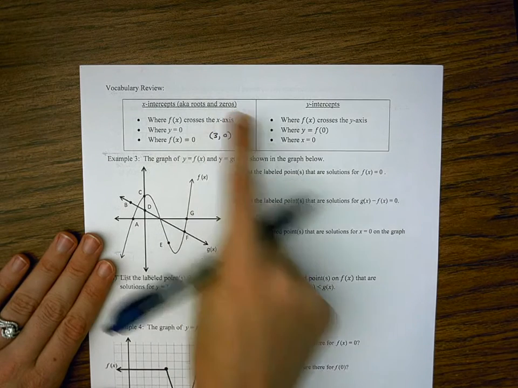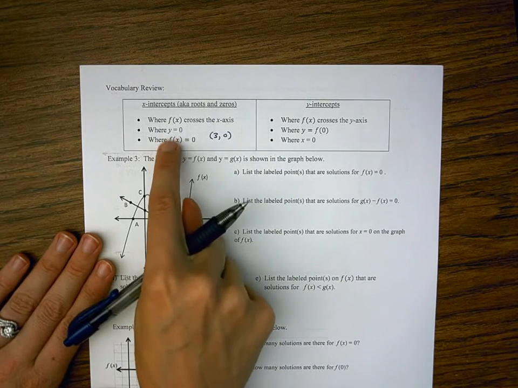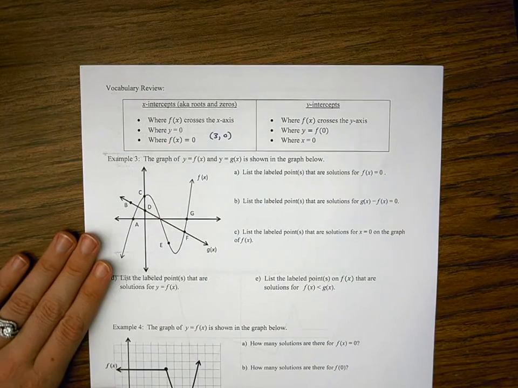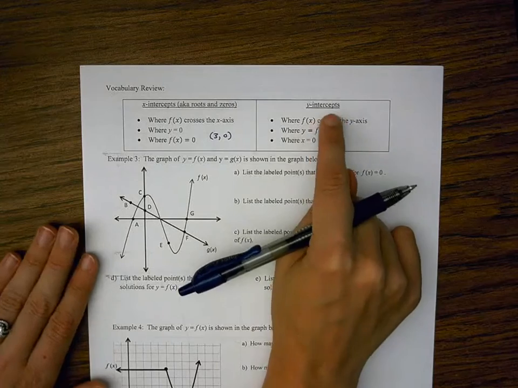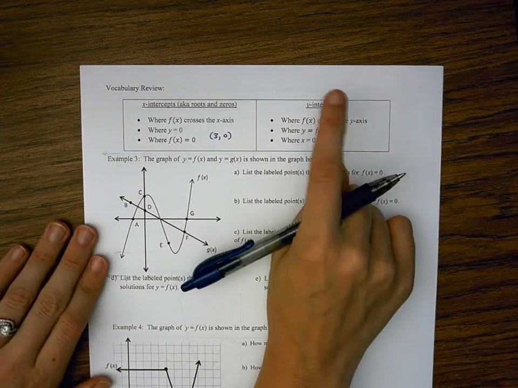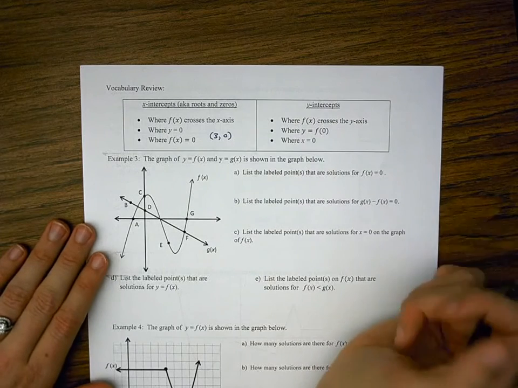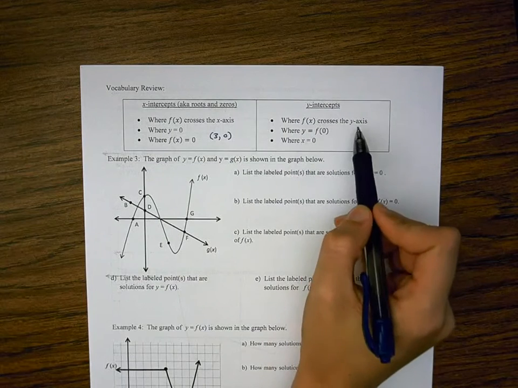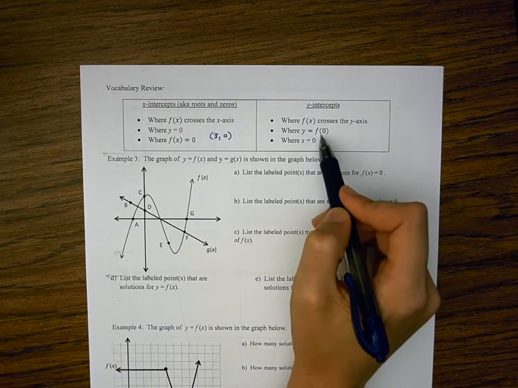And then the final way, using the other name for y, which is f of x, you could be asked to find where f of x equals 0. Y-intercepts are not usually so tricky, although they can still trip some people up if you're not careful. Thankfully they only have one name, which is why people usually do a little better with this one. It's where the function crosses the y-axis. It's where y equals f of 0 or where x equals 0.